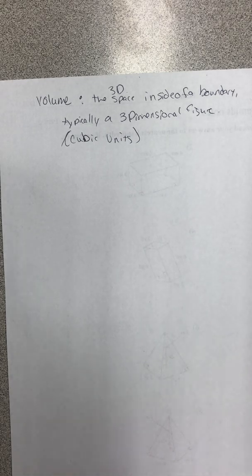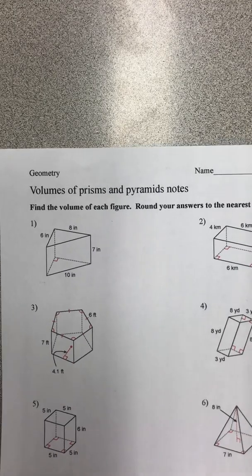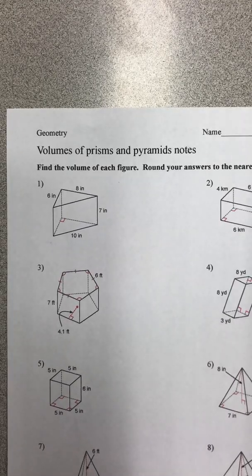In our case, we're going to be using three-dimensional figures as our boundary, and there are specific formulas in order to go through them. We're going to do 5 examples of prisms, 5 examples of pyramids, and the rest is up to you to work on your assignment. So the first thing we're going to look at is our prisms. Prisms have a specific formula in order to find how much space this object takes or how much of an item you need to fill that space.